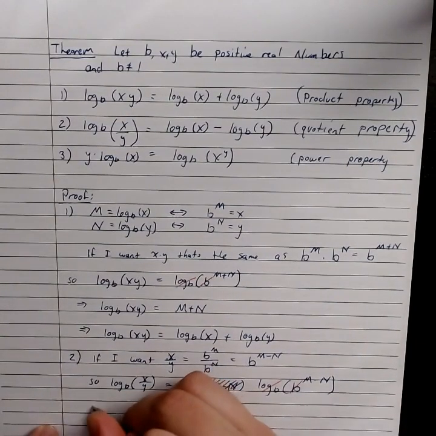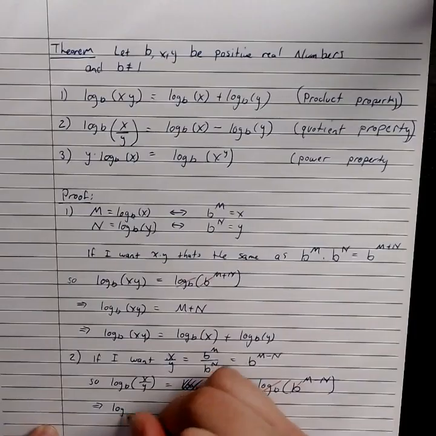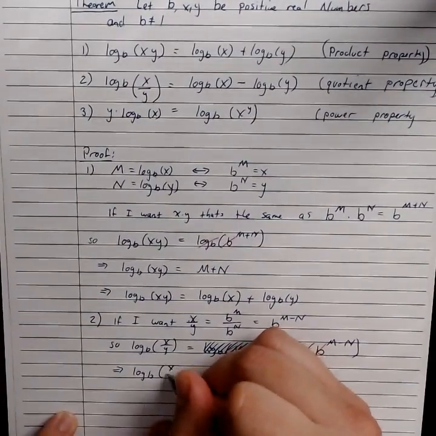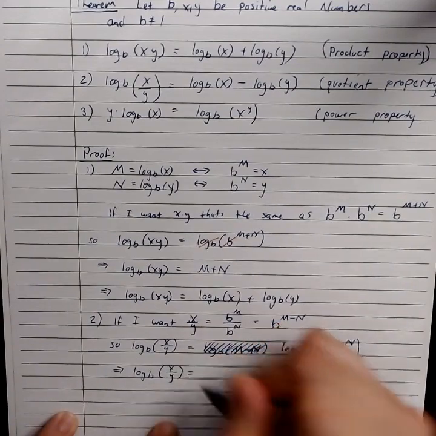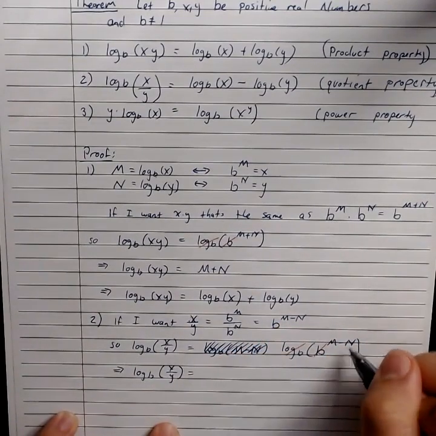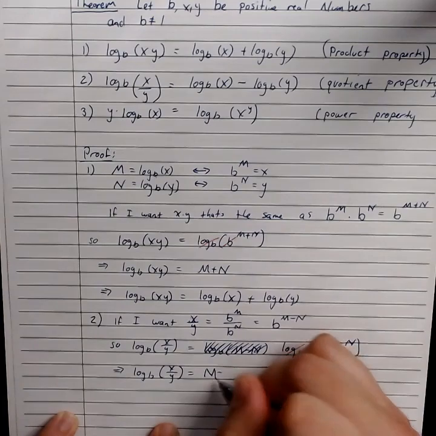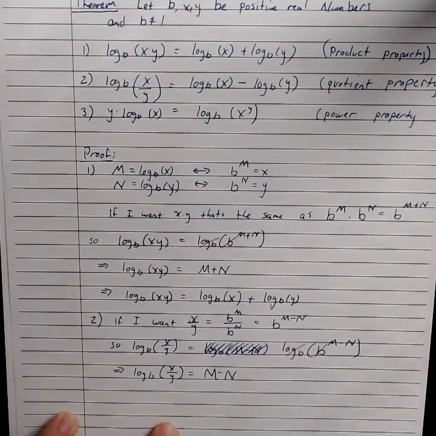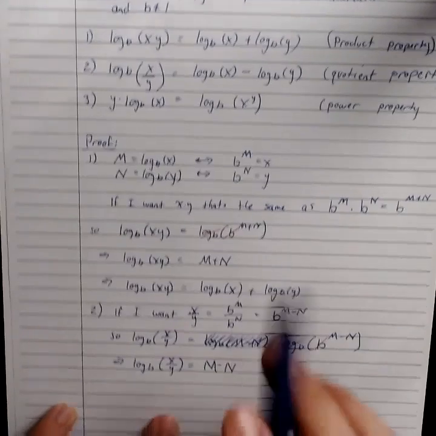So this will give me that the log base b of x over y is equal to m minus n, but m is the log base b of x, and n is the log base b of y.